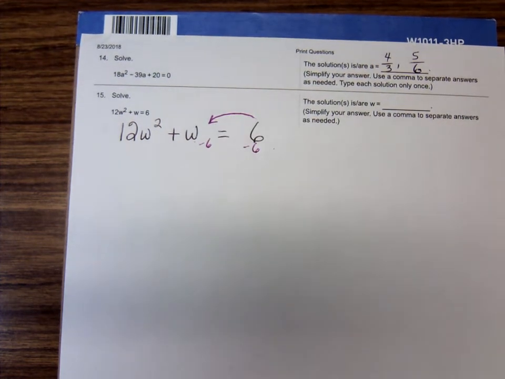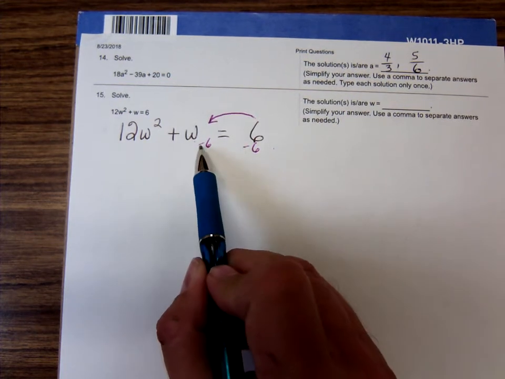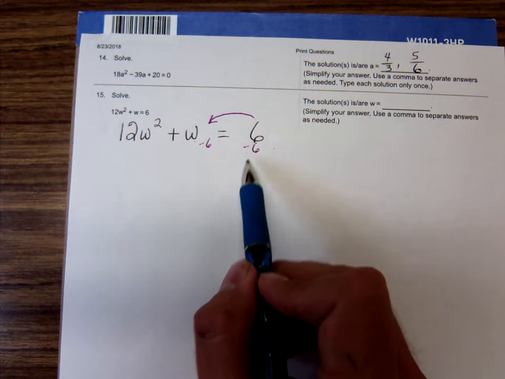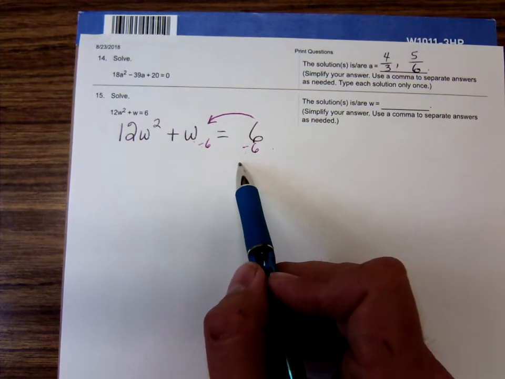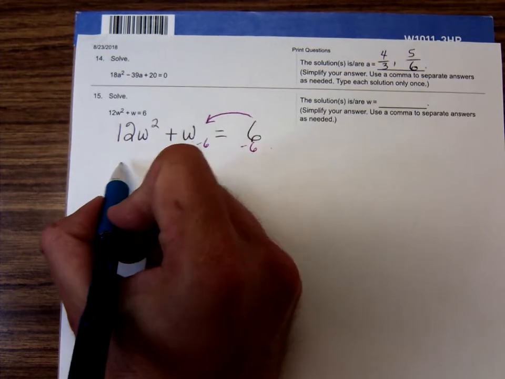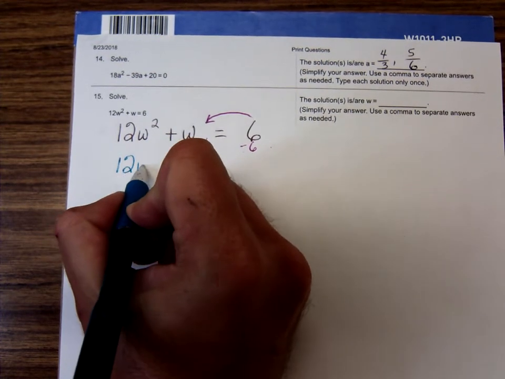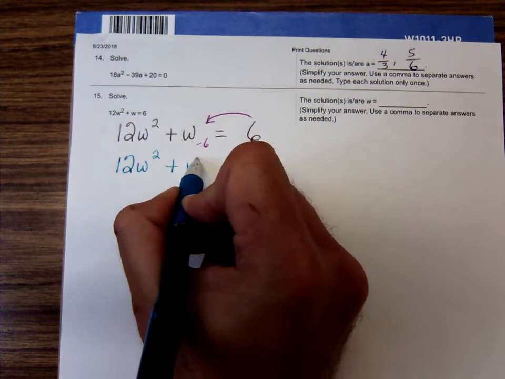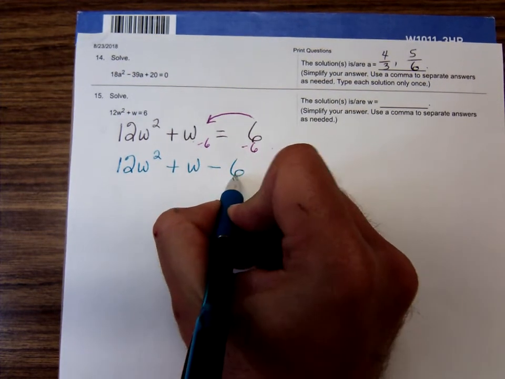Remember, recently a student asked me, well, why not plus 6 to both sides? Well, imagine if you put plus 6 and plus 6, you wouldn't get a 0 over here. You would get a positive 12. Okay? So I'm subtracting 6. And here's the thing we're going to try to factor. 12w squared plus w minus 6 equals 0.